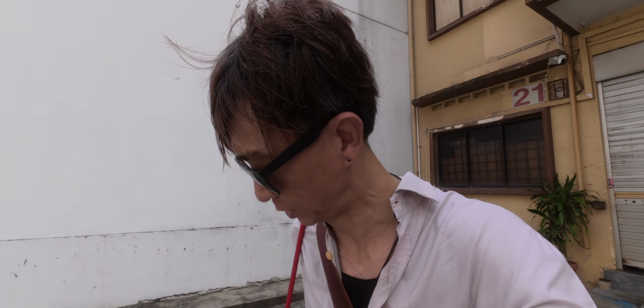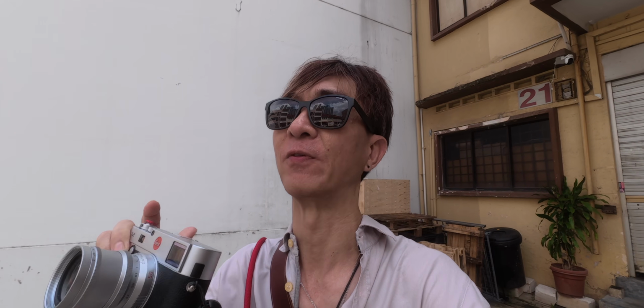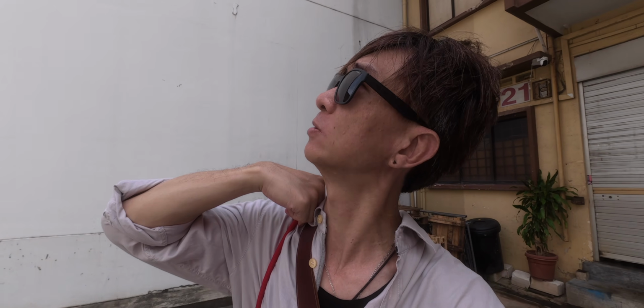I would usually shoot on this camera with a fixed aperture, and today I'm going to fix my ISO at 200. It is a sunny day today with some clouds coming in very soon, I guess perhaps going to rain.